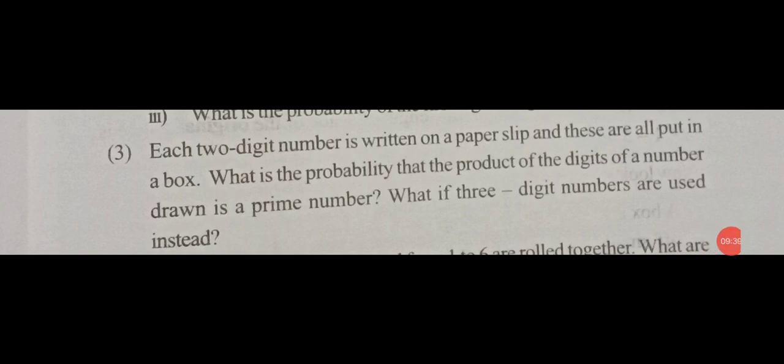Each two-digit number is written on a paper slip and these are all put in a box. What's the probability that the product of the digits of a number drawn is a prime number? What if three-digit numbers are used instead?